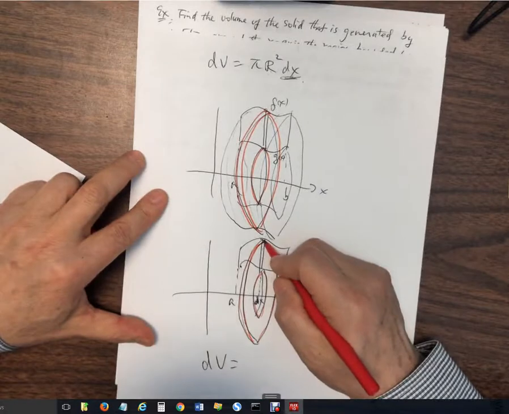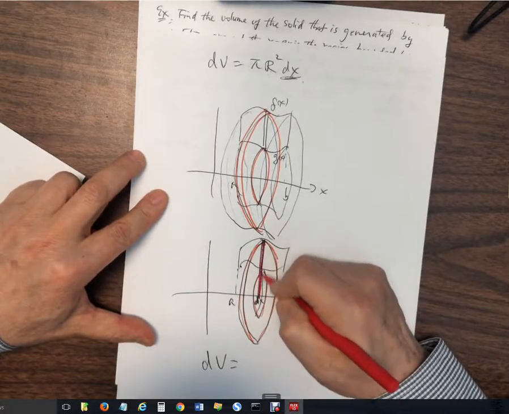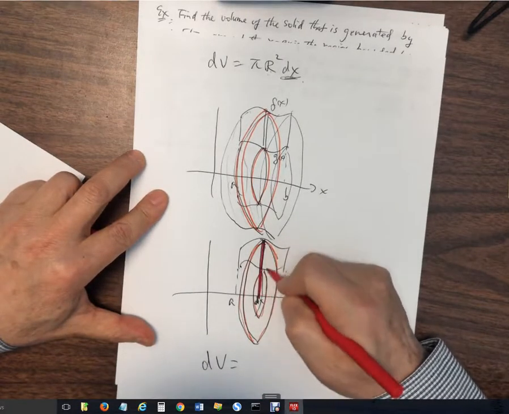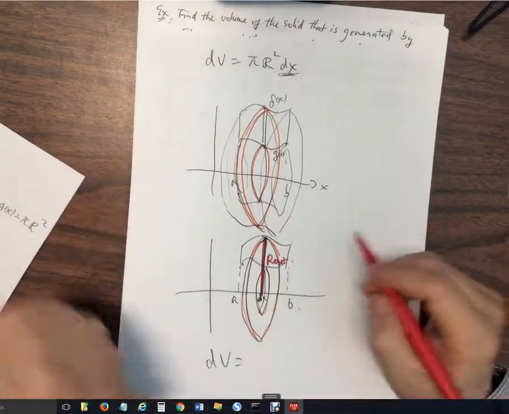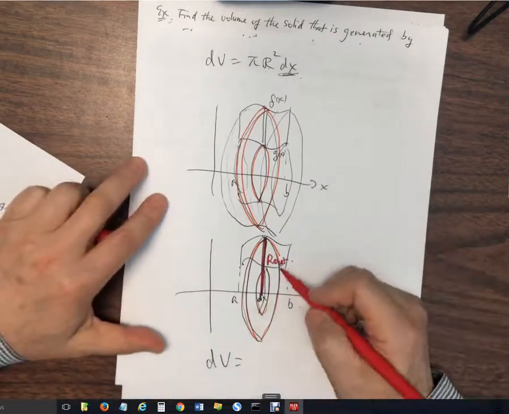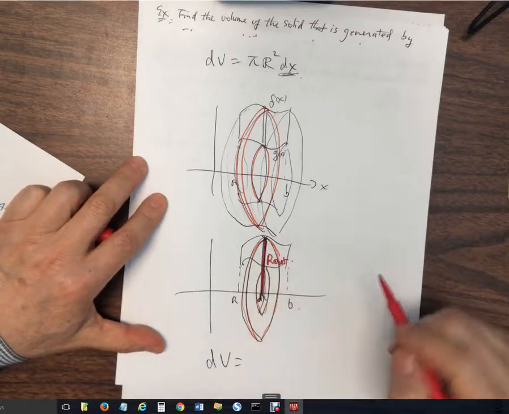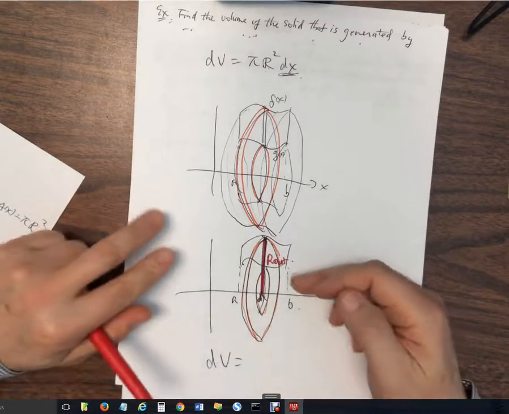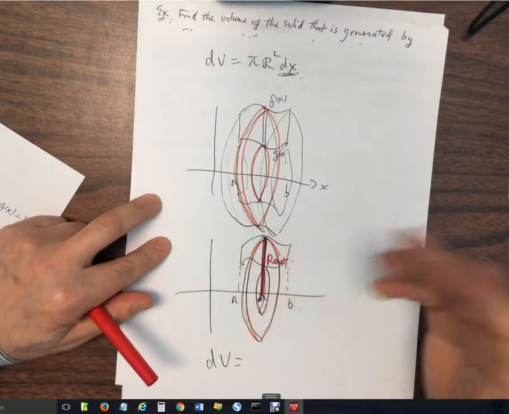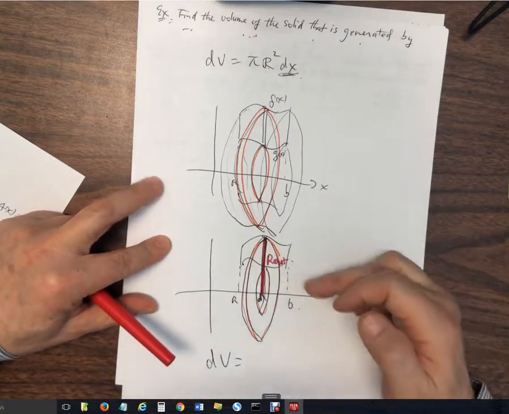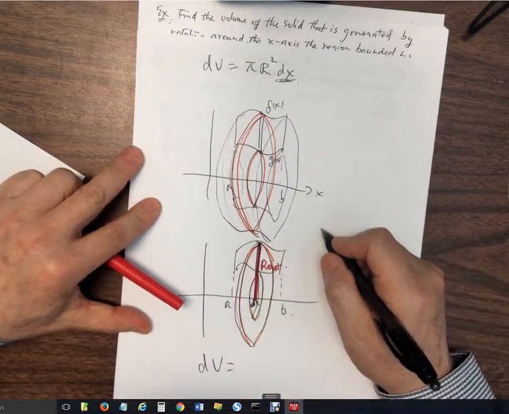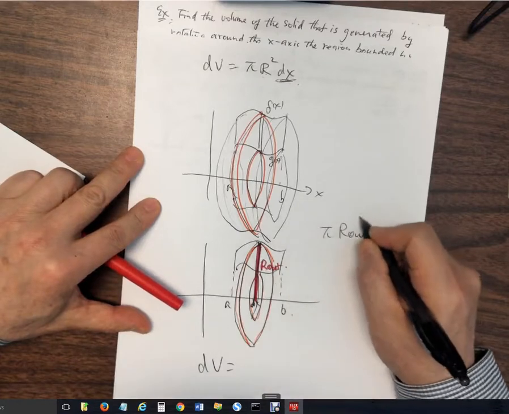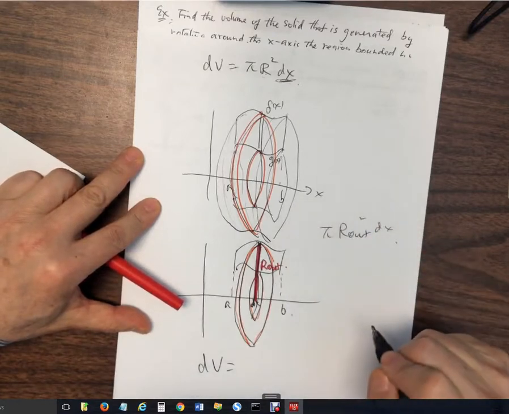For now, let's look at the graph, and we see this would be the radius. Let me call it r out. I'll explain why it's called r out. So this radius called r out, that'd be the radius of the larger circle or outer circle. That's why it's called r out. All right. Volume of this larger disk would be pi r out squared dx.